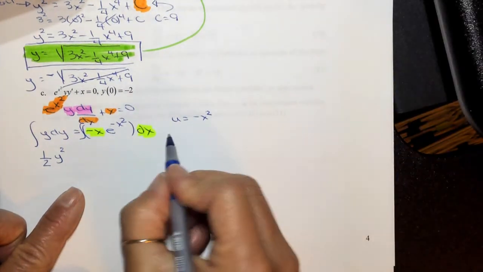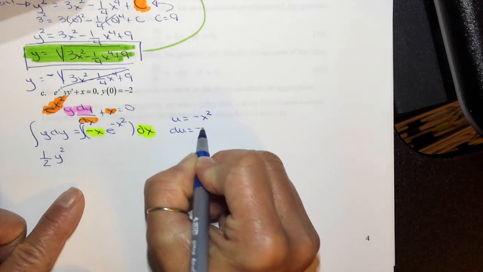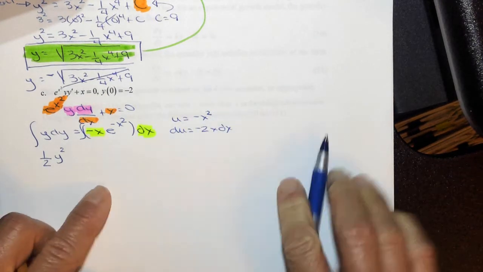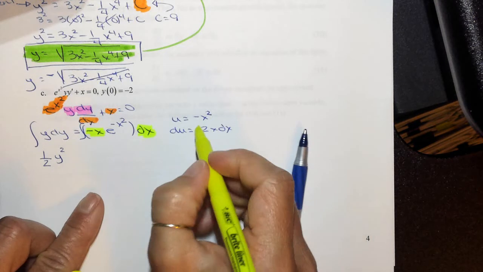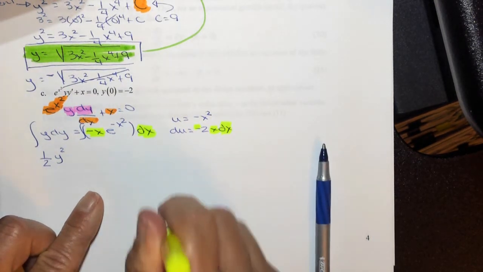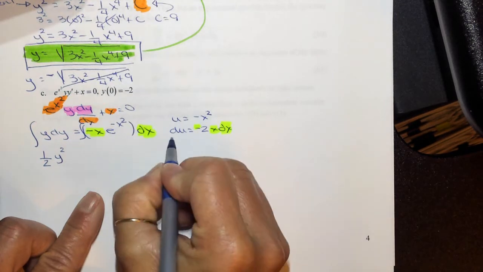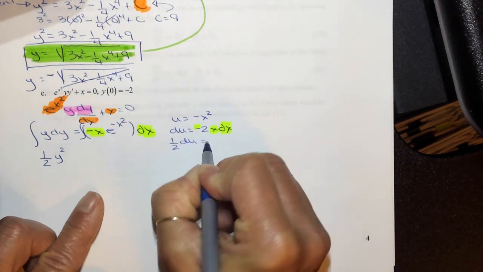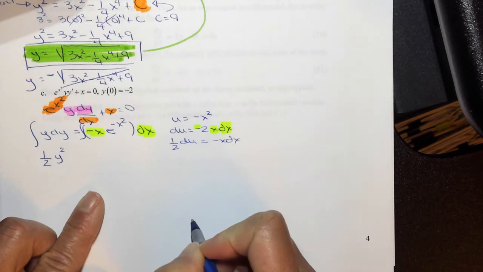So when I take the derivative, du is equal to negative 2x dx. Here's my negative, here's my x, and here's my dx, which means I need to get rid of the 2, or I just need to move it. So 1/2 du is equal to negative x dx.